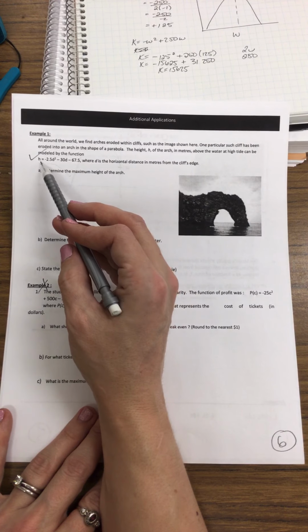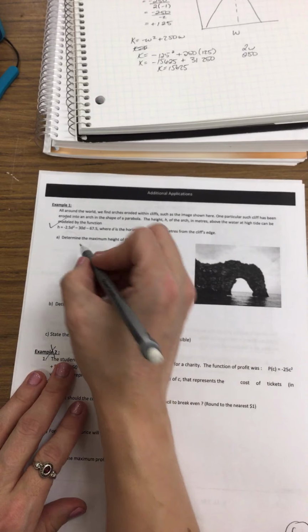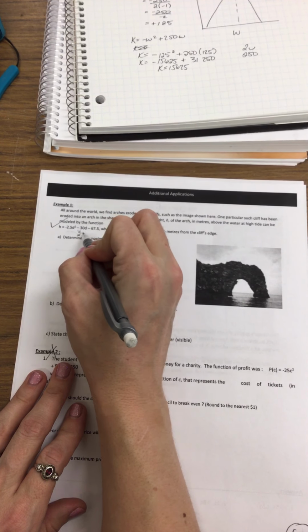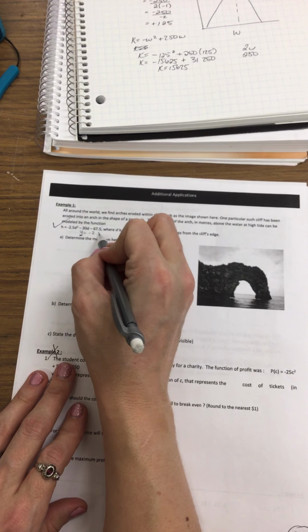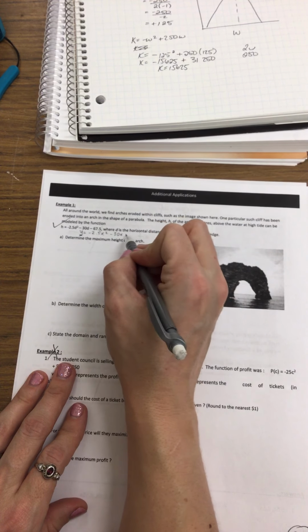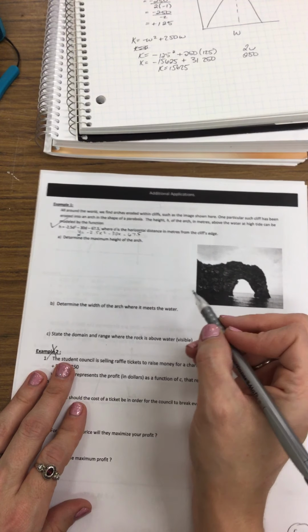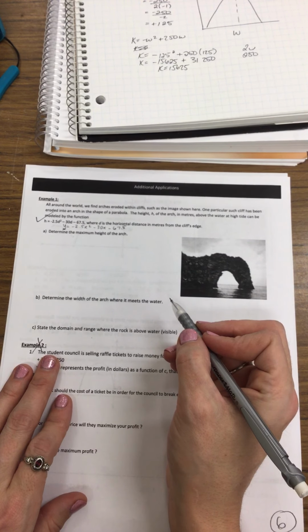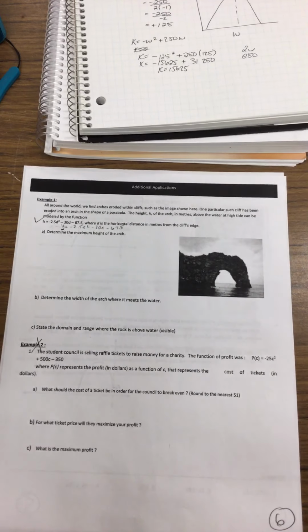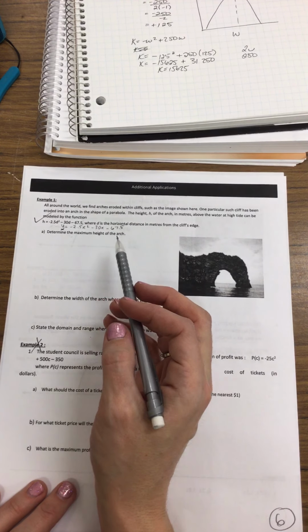So if you want, you can replace the h with a y and the d with an x. So you would get y equals negative 2.5 x squared minus 30x minus 67.5. There. And then the first question is determine the maximum height of the arch.